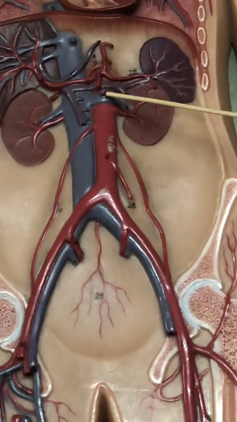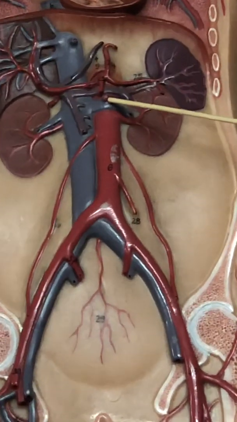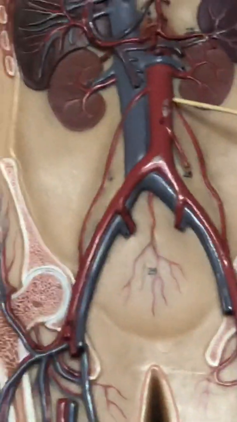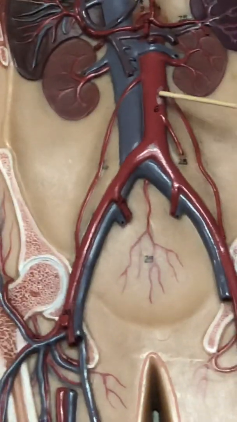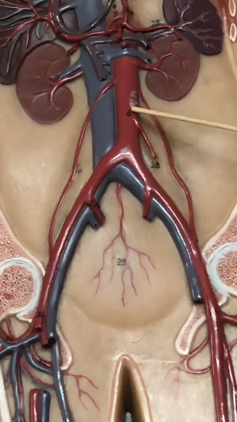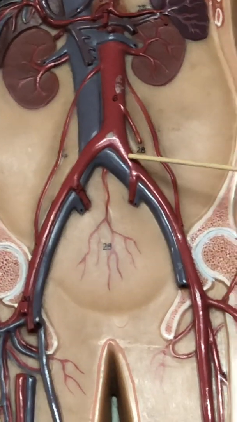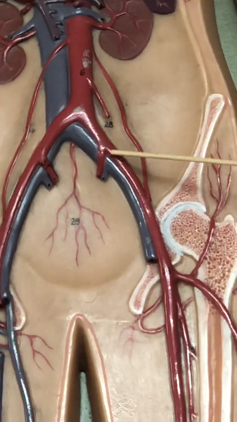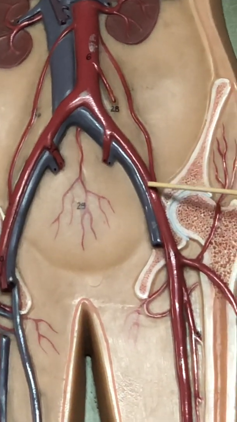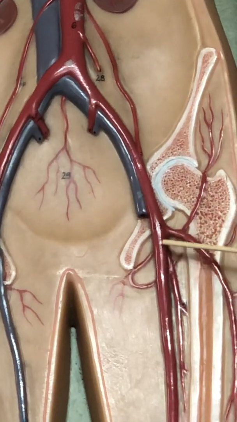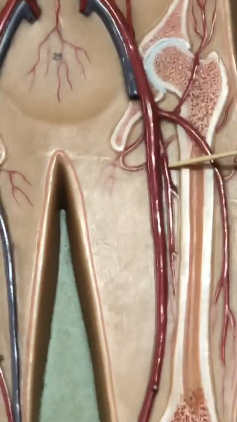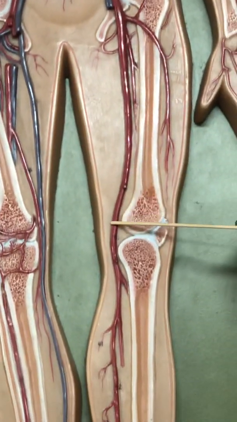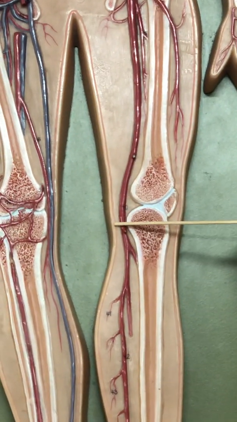And as you continue going down, there's the superior mesenteric, then you have the renal, and then you have the gonadal, and then you have the inferior mesenteric, and then as it splits, you have common iliac, and internal iliac, external iliac, and as you come out here, now you have your femoral. This little one is deep femoral. The femoral is going to go behind the knee, and that becomes popliteal.